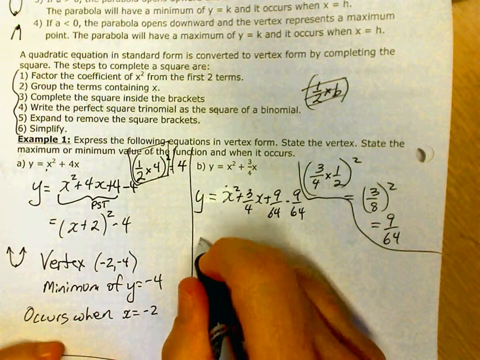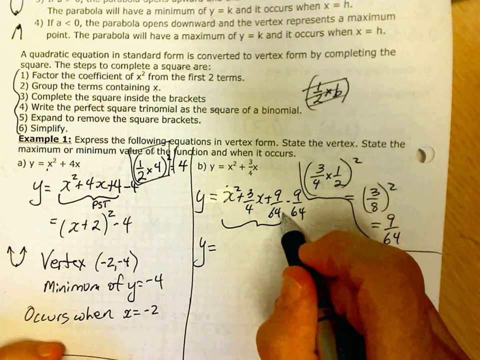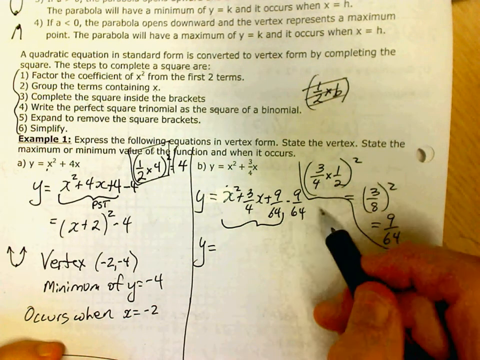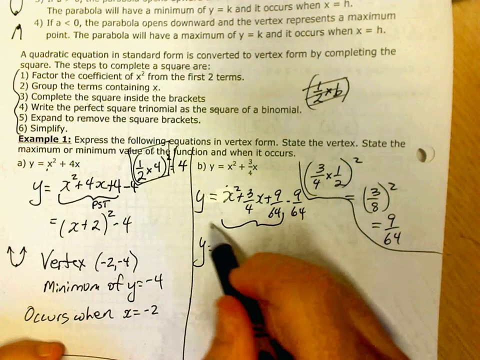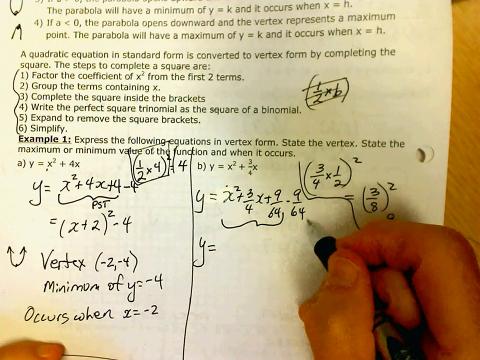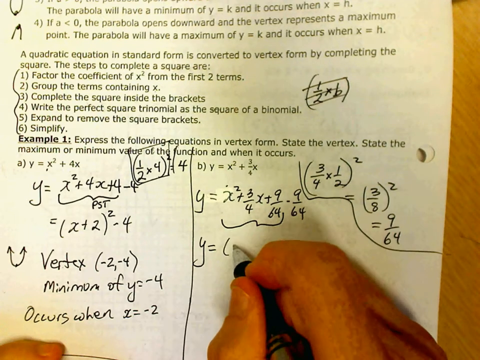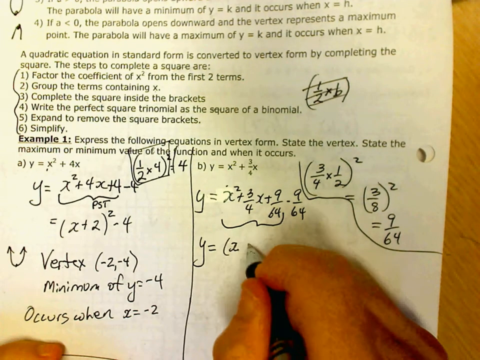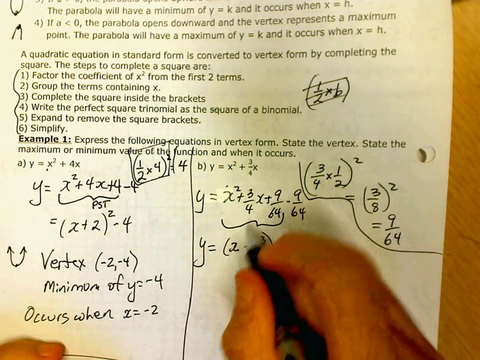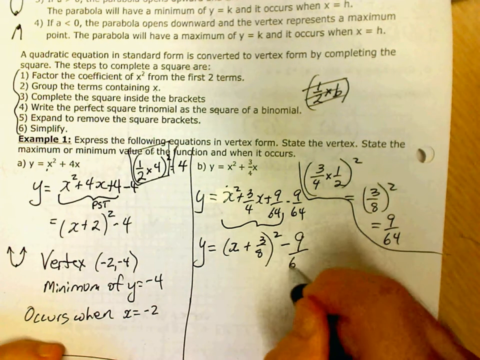So y equals, here's our perfect square trinomial right there, and we leave that off to the side because we don't want it to interfere. We don't drop it though, we have to include it. We take the square root of the first term and the square root of the last term. Since that's a plus, it's plus, and then minus 9 over 64.